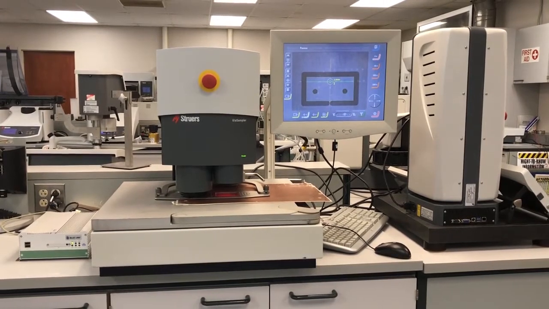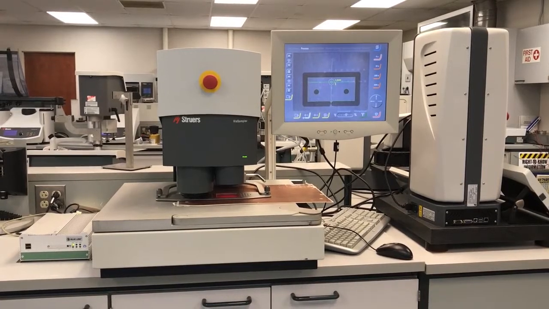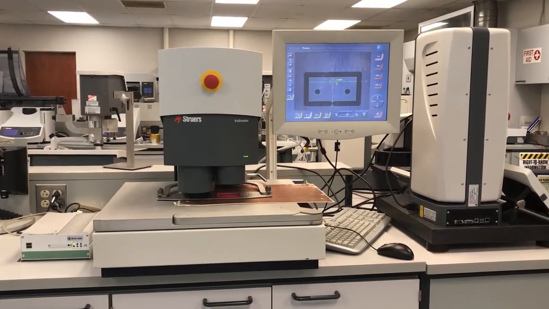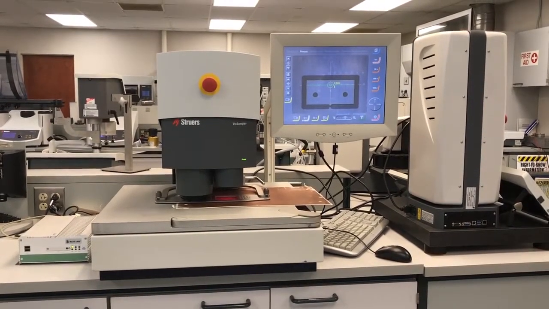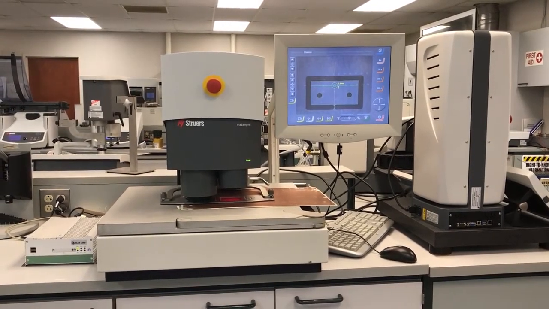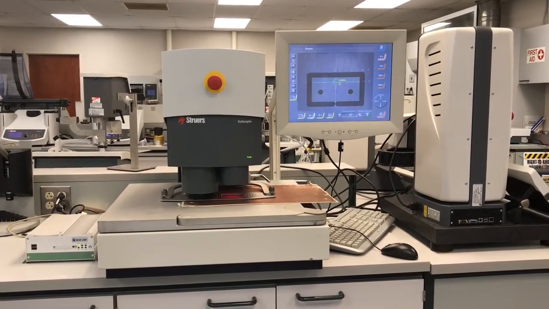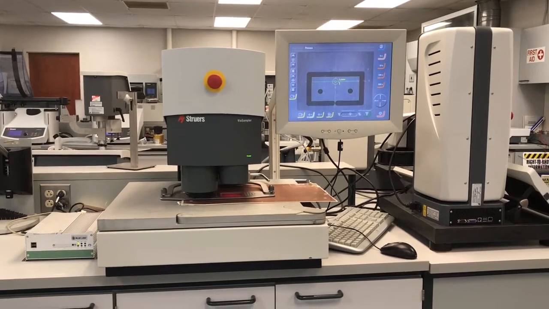The default coupon size is 10 by 20 millimeter. The maximum allowable coupon size is 60 by 60 millimeter. We can store an unlimited number of customized coupon sizes. And now we will go ahead and use the ViaSampler system.